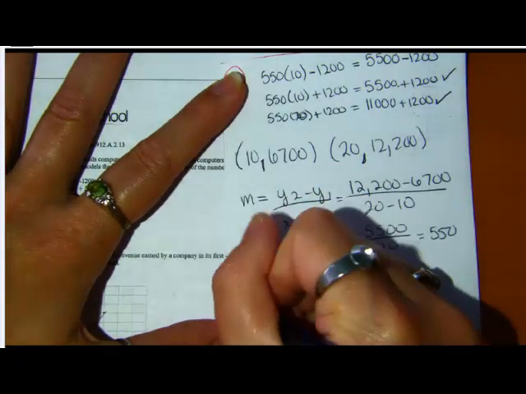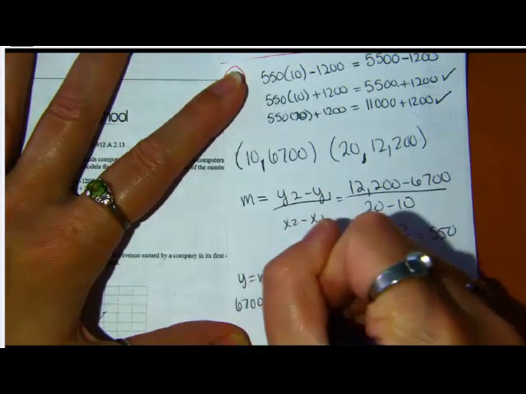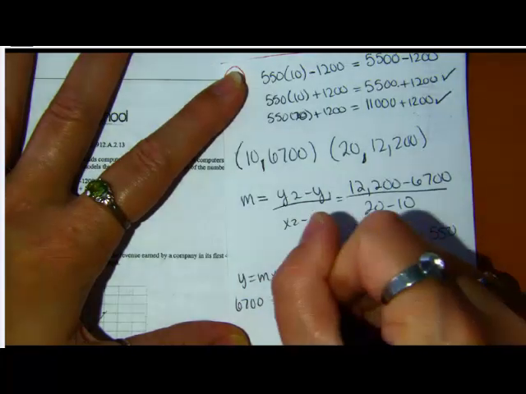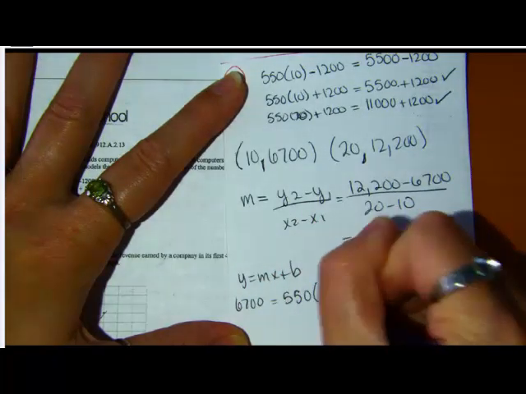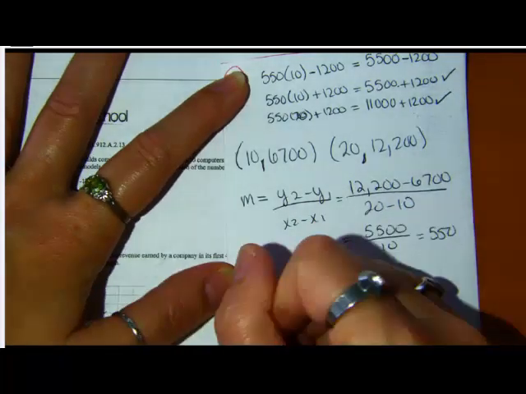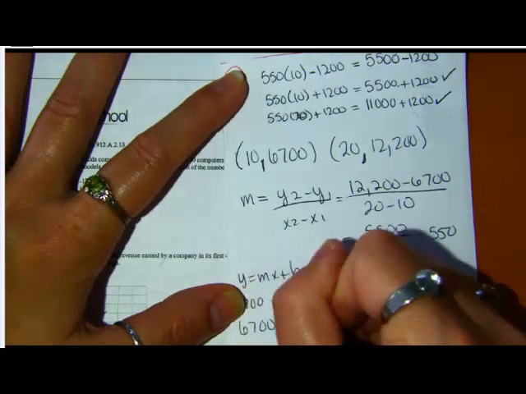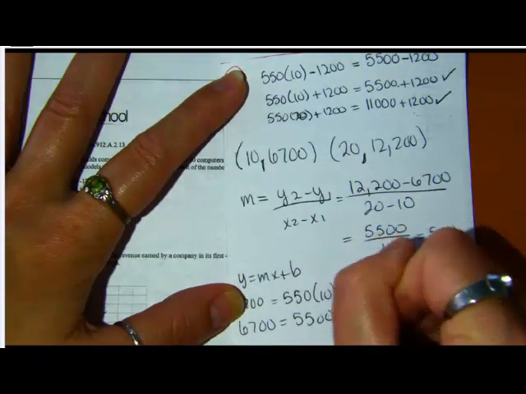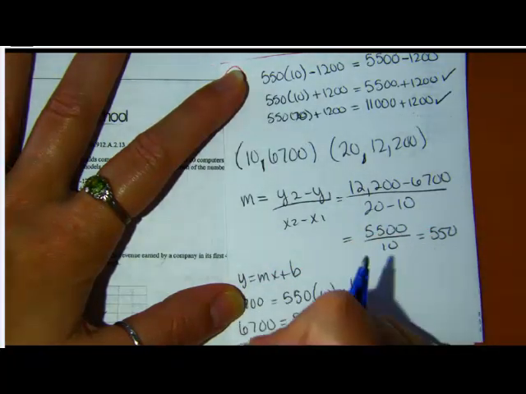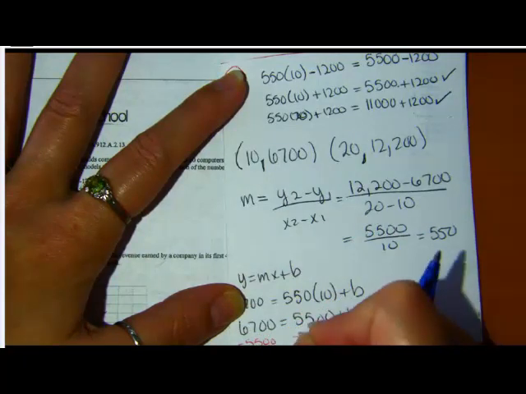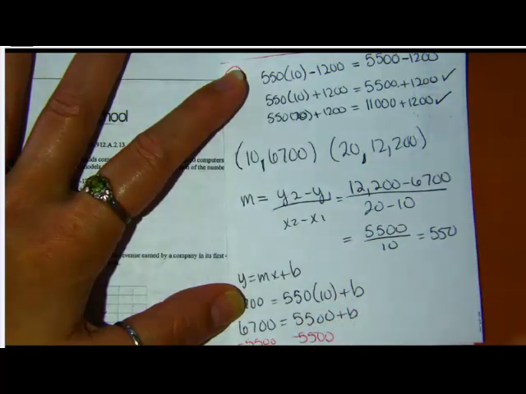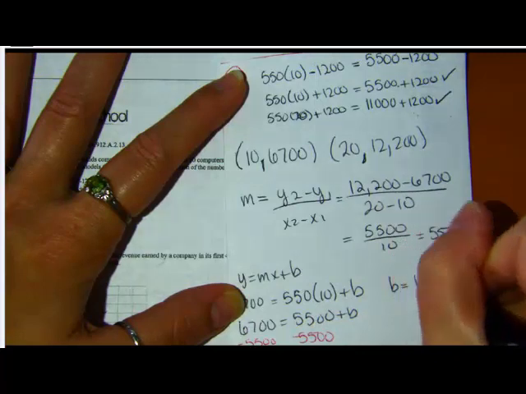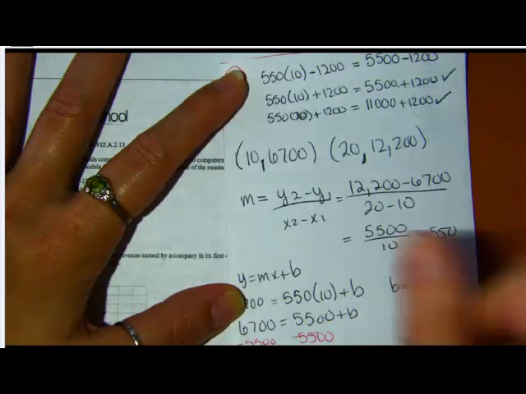And I would plug in 6,700 is equal to 550 times 10 plus b. I get 6,700 is equal to 5,500 plus b, and I would get that b is equal to 1,200.